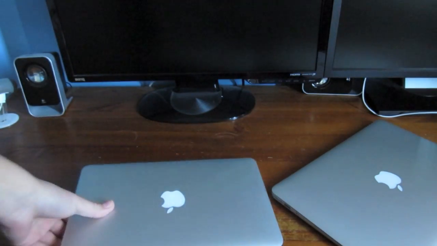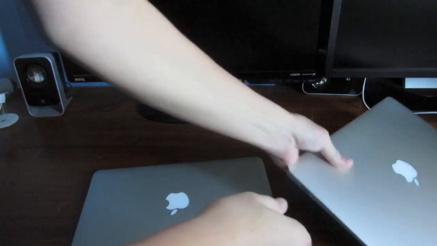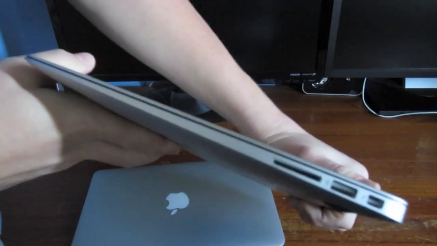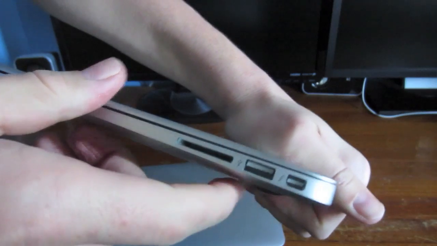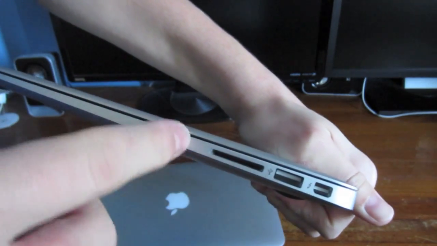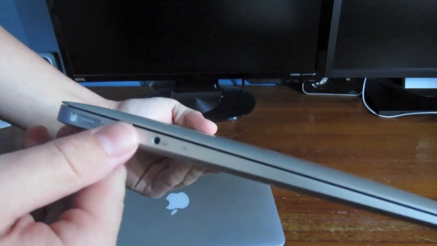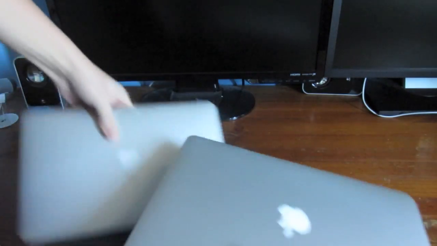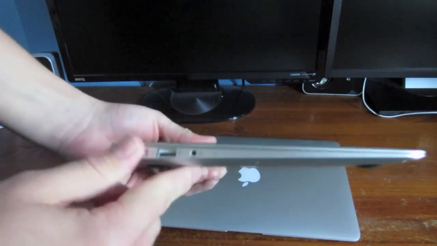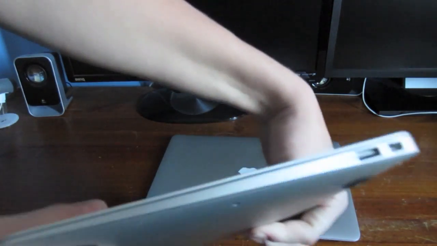These all have the same ports as well. However, on the 13-inch, you'll notice that you get an SD card slot. So on the right-hand side of the 13-inch, you've got Thunderbolt, USB 3.0, SD card slot, MagSafe, USB 3, headphone jack, and a microphone. And as I said, on the 11-inch, it's the same affair, except the SD card slot is lacking.